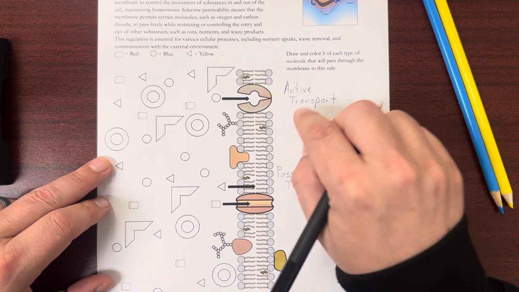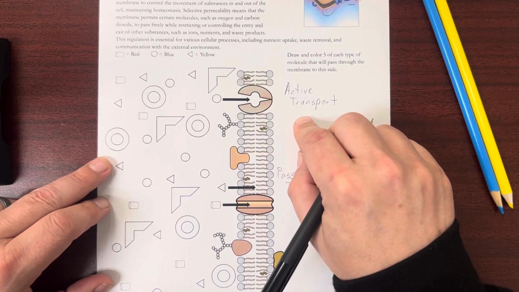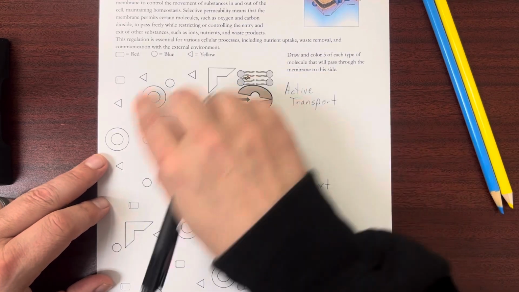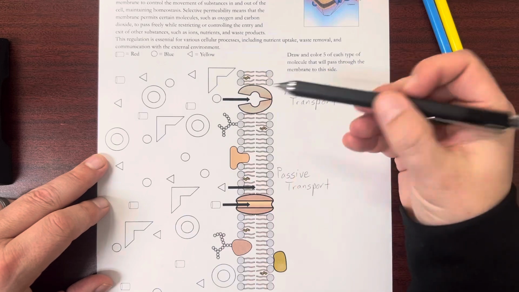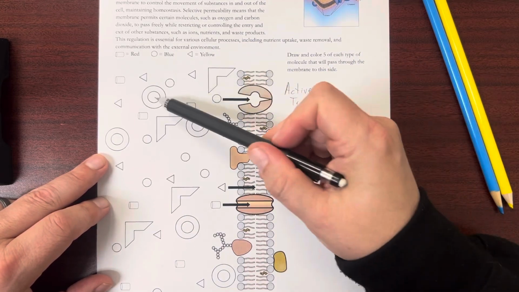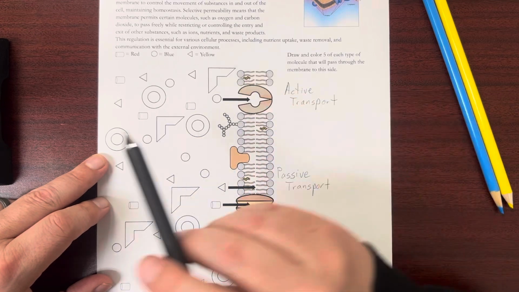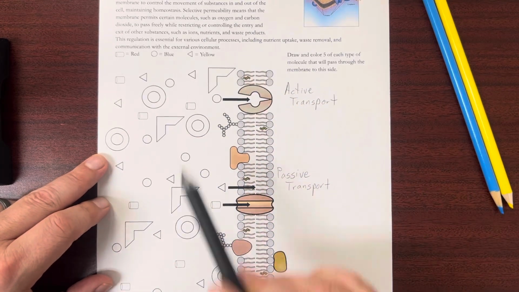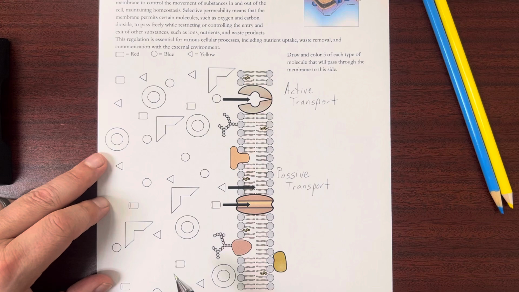But it's going to require energy to go against the concentration gradient. So in my diagram here, we just have the 3 that are going across. You'll notice some other shapes here that have no way of getting across the cell membrane, so they're always going to be on the outside.